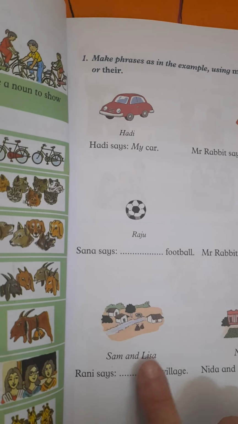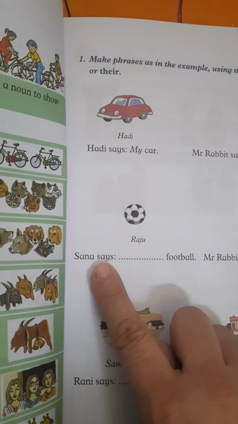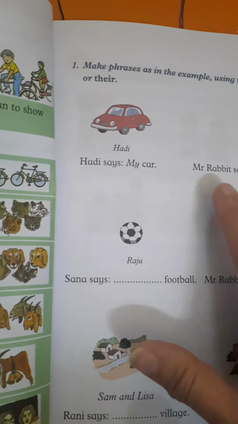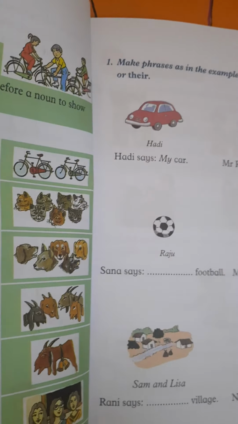Rani says, Sama and Lisa, their village. Mr. Rabbit says, her garden. Sana says, his football. Mr. Rabbit says, his watch. Hadi says, my car. Moving on to page number 50.